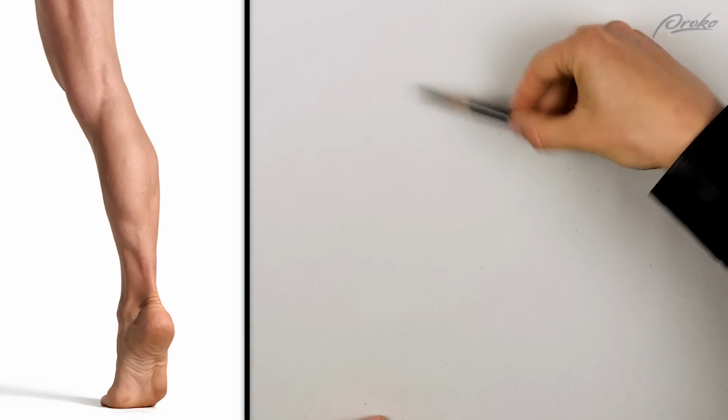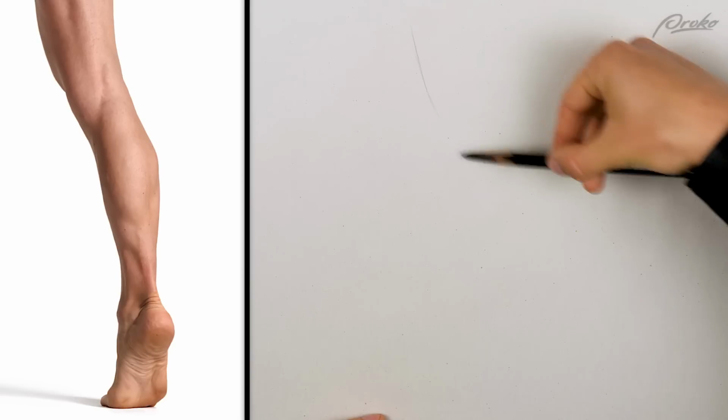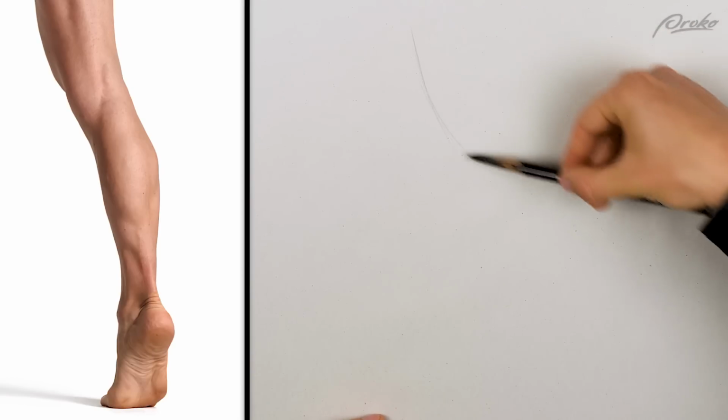Just a little reminder for you guys, the shading goes on top of good construction, on top of good gesture. So don't jump right in with the shading. As I've said, I'm going to start with the gesture, and there's a nice rhythm, nice little S curve, starting from the quads, going through the inside of the knee.